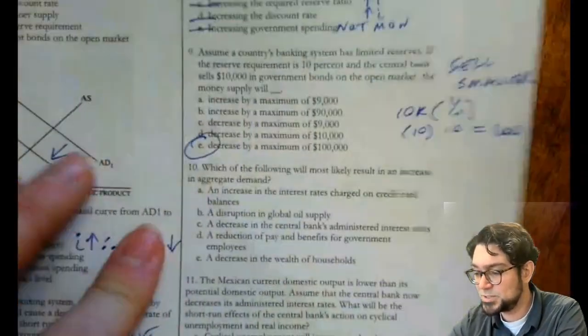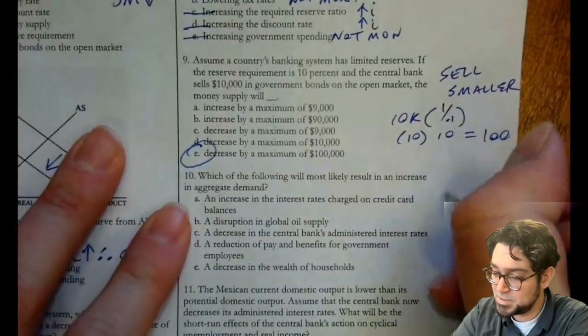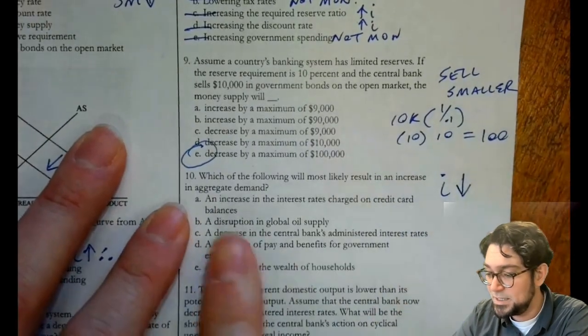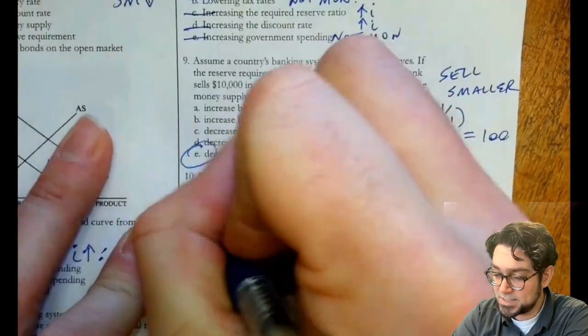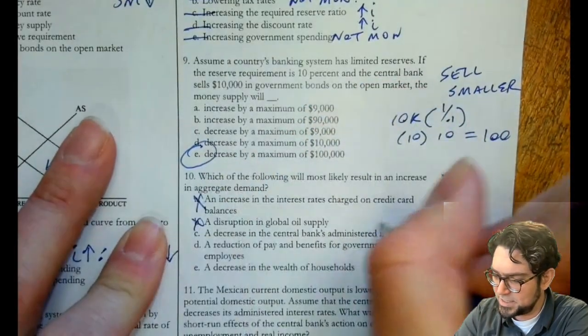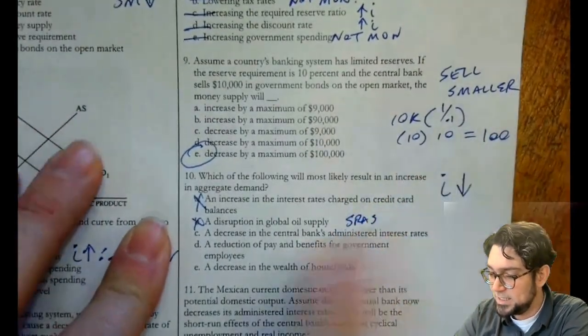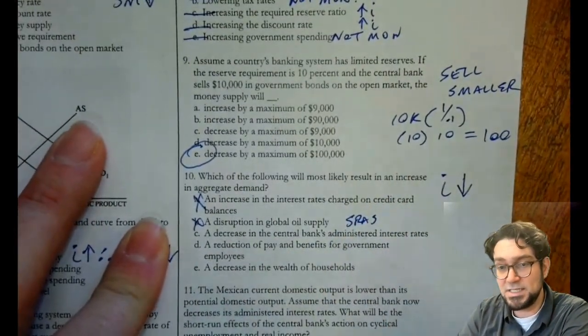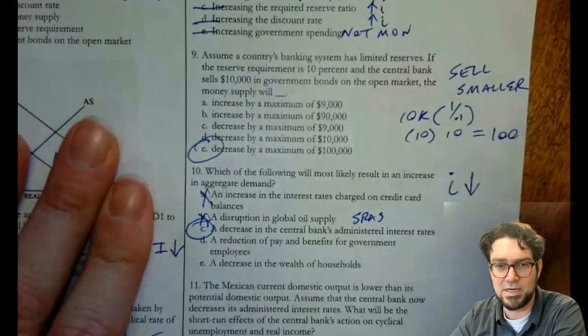Number 10, which of the following will most likely result in an increase in aggregate demand? So that's going to be something that makes interest go down. An increase in the interest rates, no, that's not going to do it. Disruption in global oil, no, that's going to affect SRAS. We know better than that. A decrease in the central bank's administered interest rates, that's going to do it for us. C is the correct answer.